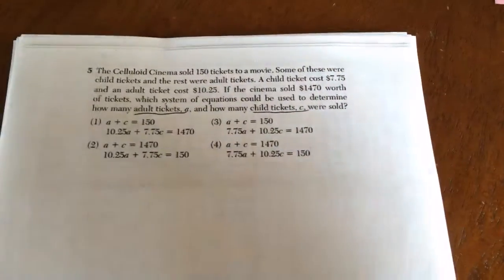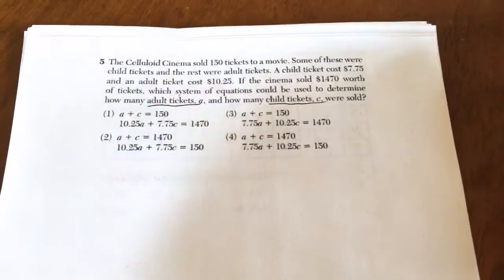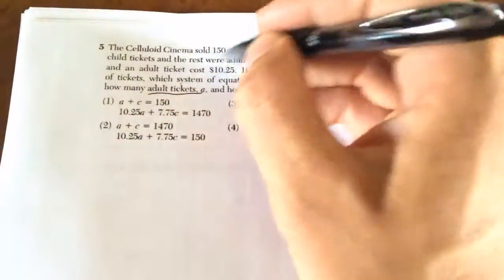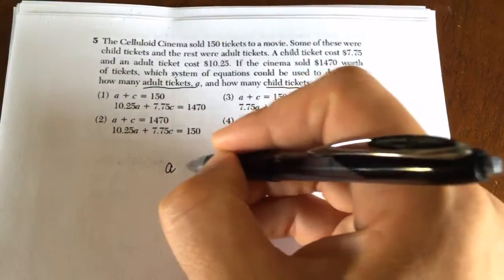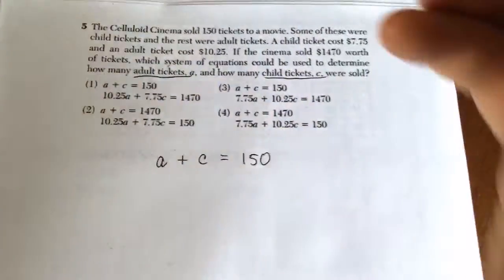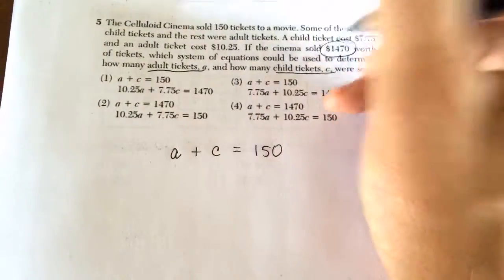For number 5, this is going to be a system of equations type of problem. I know that there are 150 total tickets, so the number of adults plus the number of children should be equal to 150. Now in this case, they're talking about the amount sold.